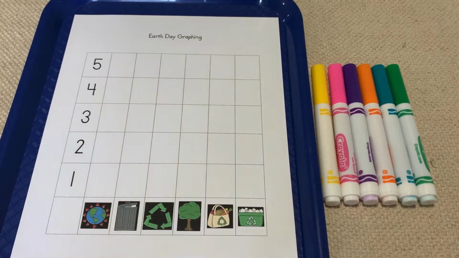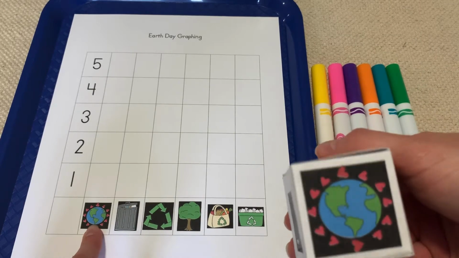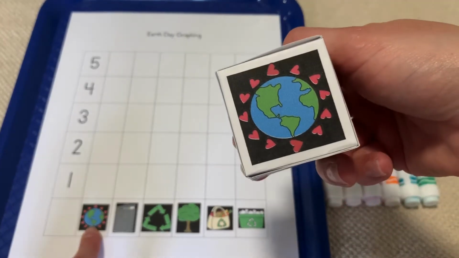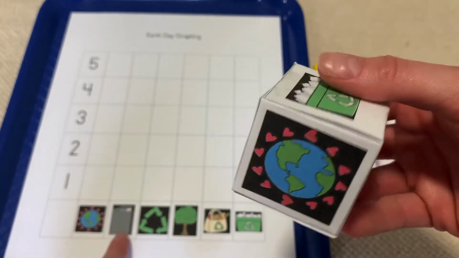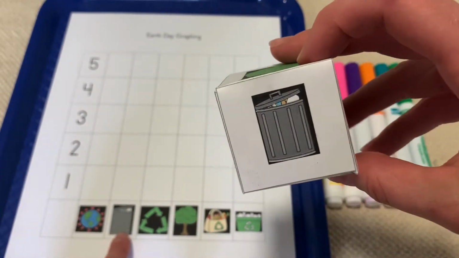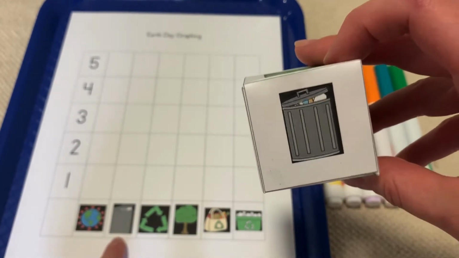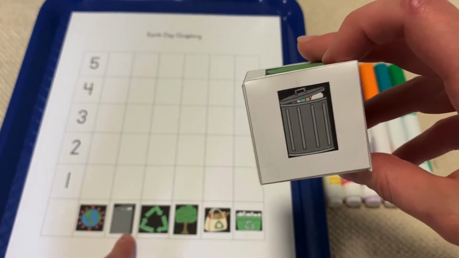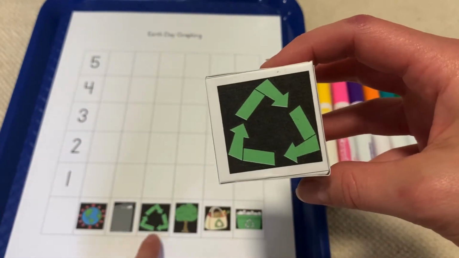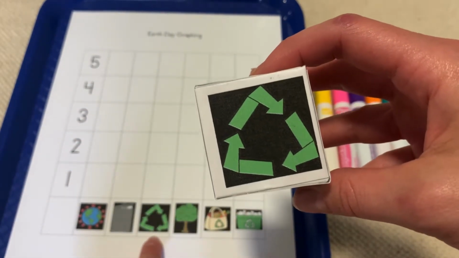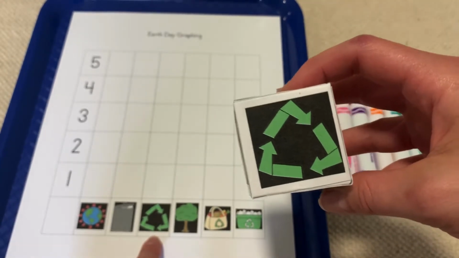so that we can see the differences between each object that we roll. So first we have an Earth with lots of hearts around it because we love the Earth, we love our planet. And then next we have a trash can because we have to make sure that we throw trash in the trash can. We don't want to throw trash on the floor. We throw it in the trash can. The next one is the recycle sign. So whenever you see this sign on something, that means that it can be recycled.